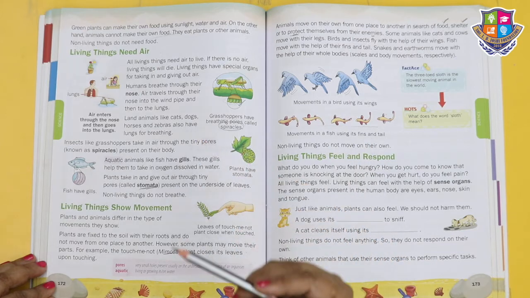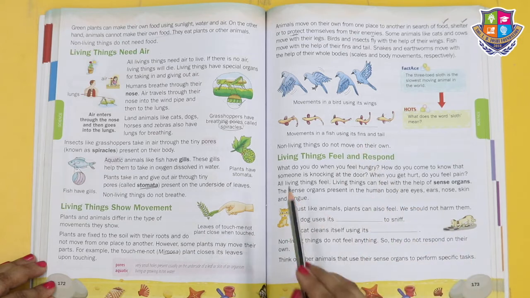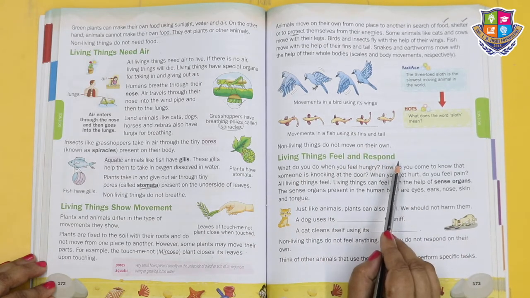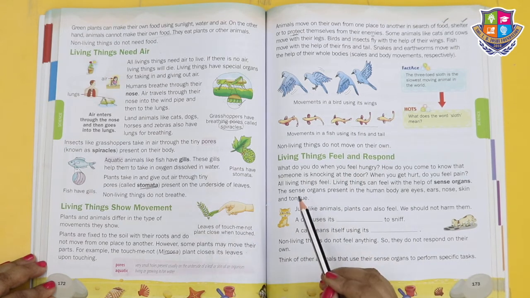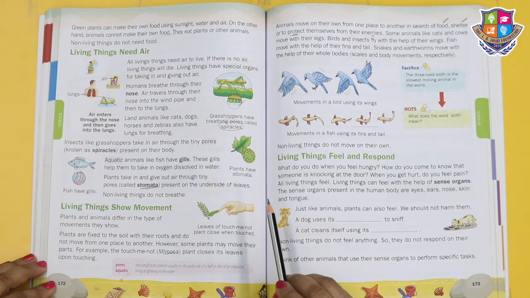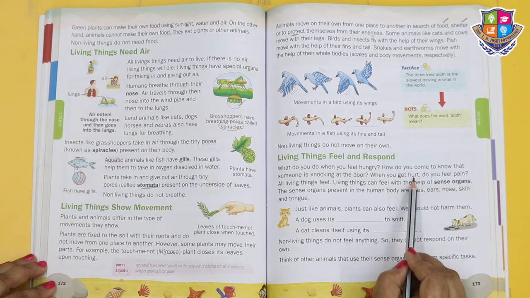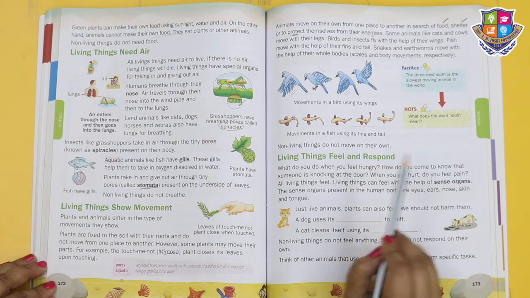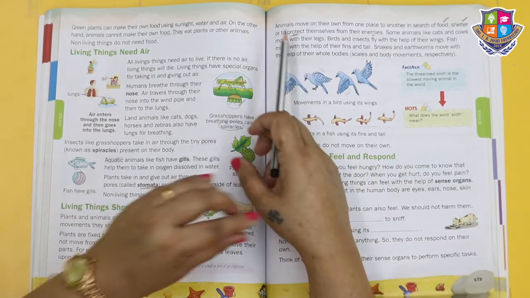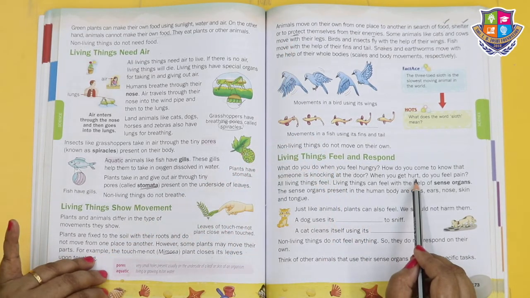So that was what we learned. Living things need air, living things show movement. Now further we will go that living things feel and respond. What do you do when you feel hungry? You go and have something, isn't it? How do you come to know that someone is knocking at the door? Because you can hear it. When you get hurt, do you feel pain? Try pinching yourselves. Don't you get pain? I do get pain. See, I am pinching myself over here. Ouch, it's paining badly.